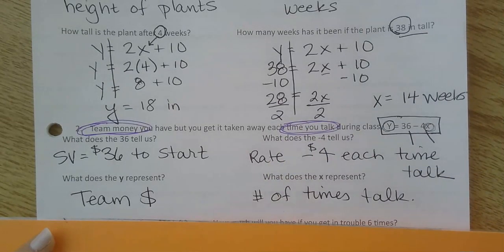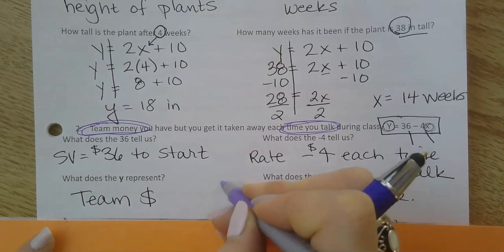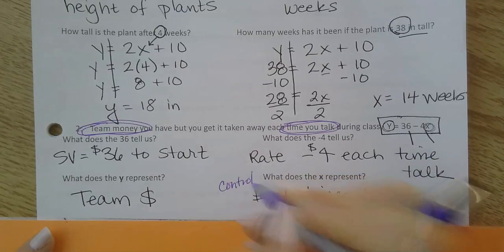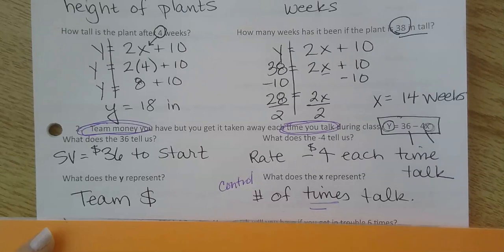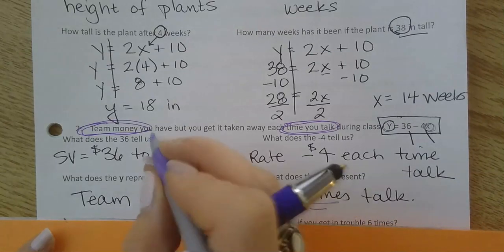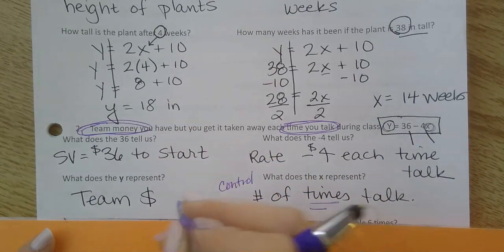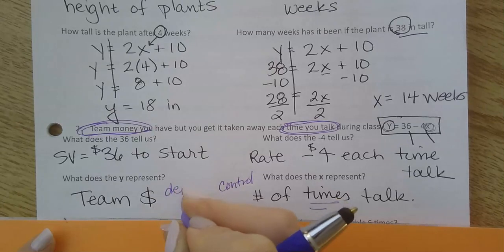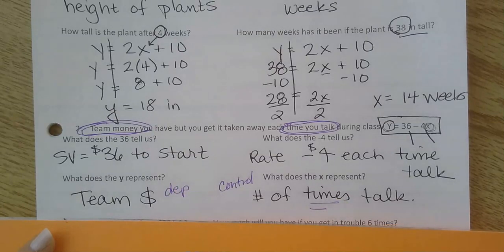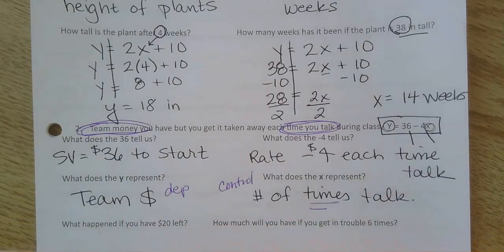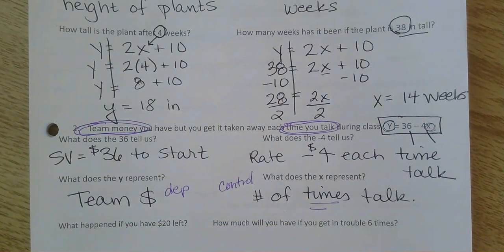Well, the thing in control, remember this is the thing in control, or how many times you talk, and the result or the outcome is the team money. So that's our dependent variable. Okay, so now we have 2 questions that ask us to use that equation.